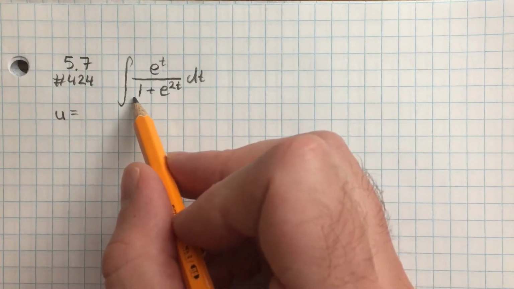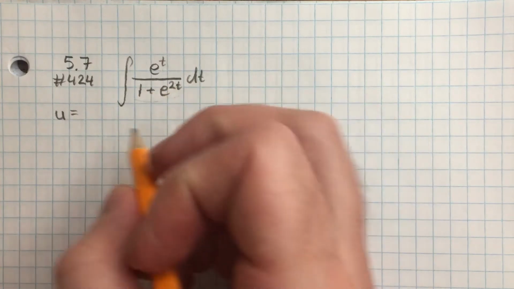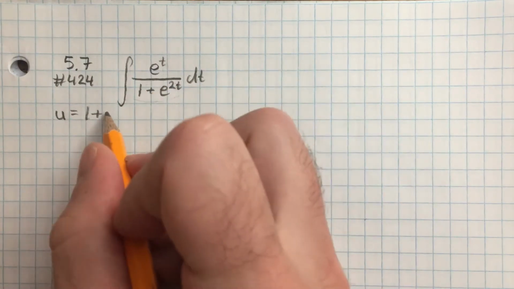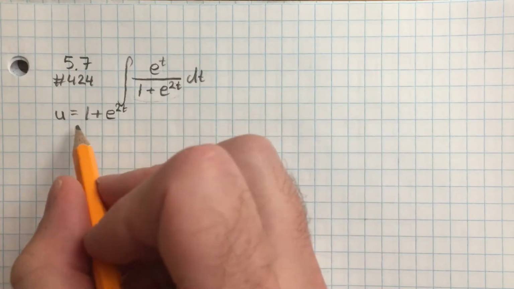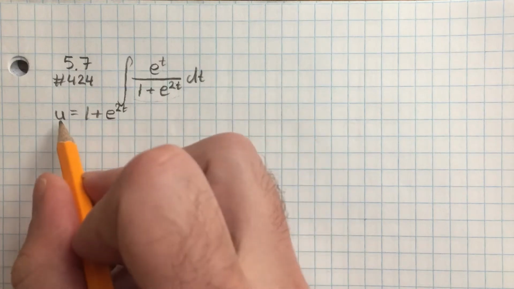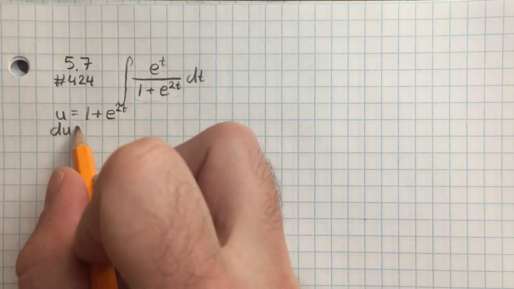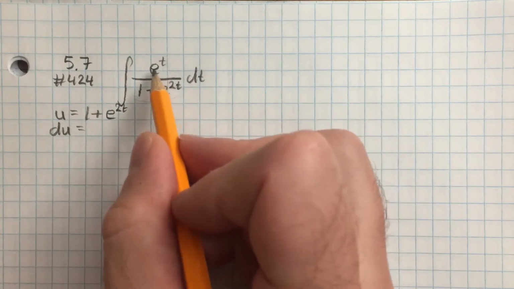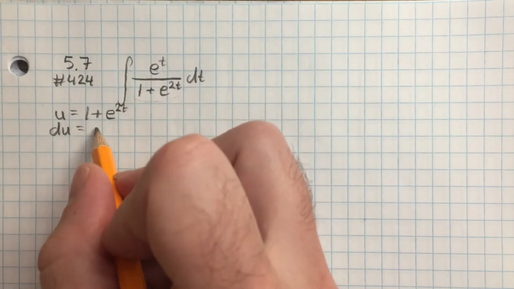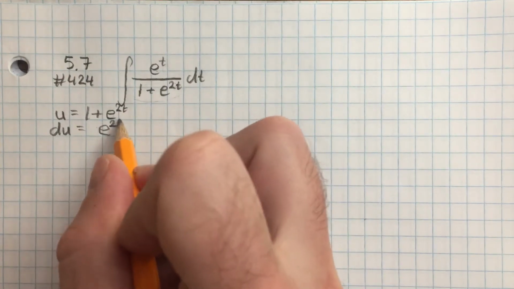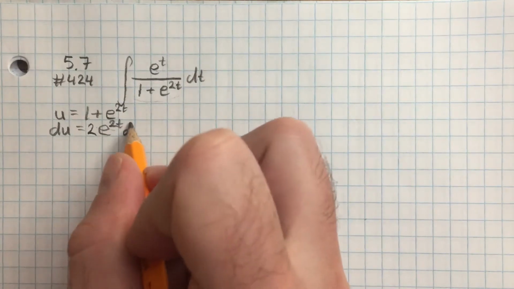You might think that I should take the entire denominator to be u, and if we did that, let's just see what happens here before we proceed in the correct way. Let's go down a wrong path for a moment here. So u equals 1 plus e to the 2t. That's reasonable at first because you kind of start thinking that this derivative will come back, and I'll get this combined with this, which is correct to some degree, but the derivative is going to be e to the 2t times the derivative of the exponent, which is 2, and then dt.